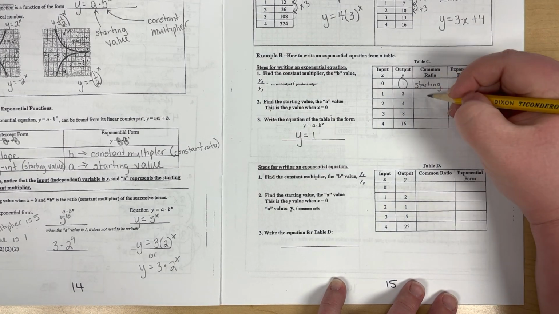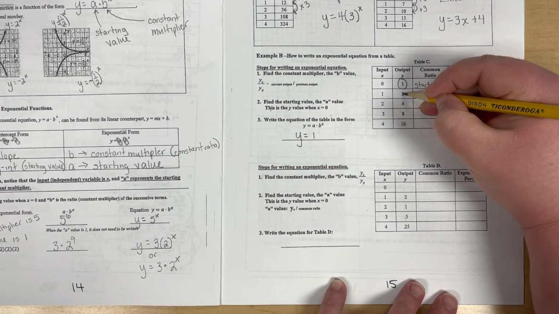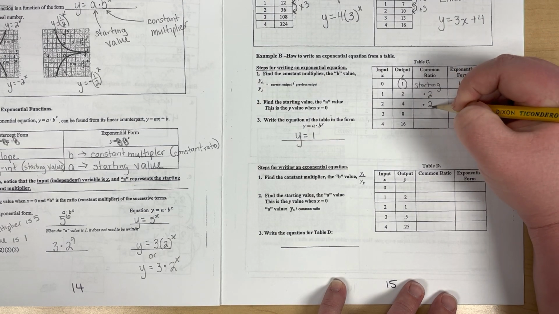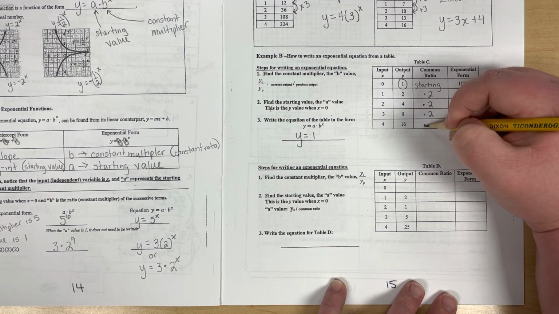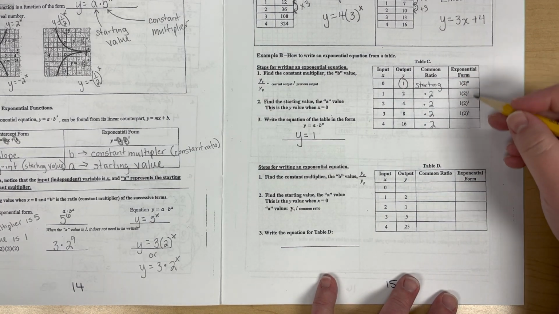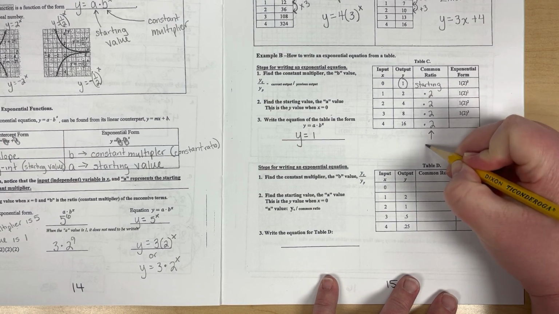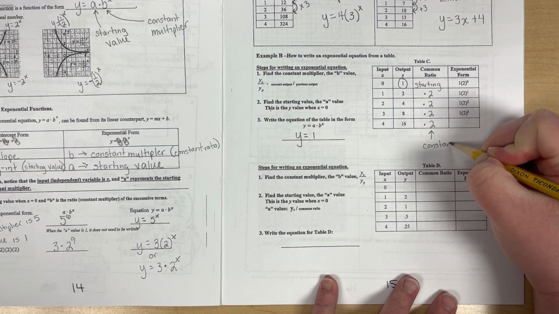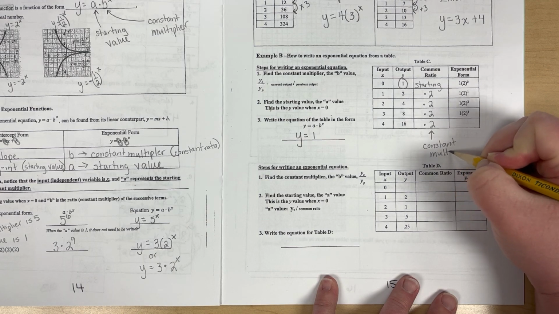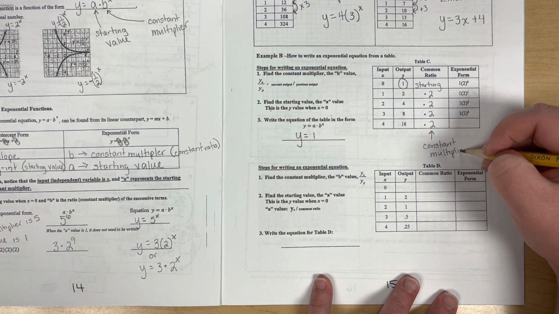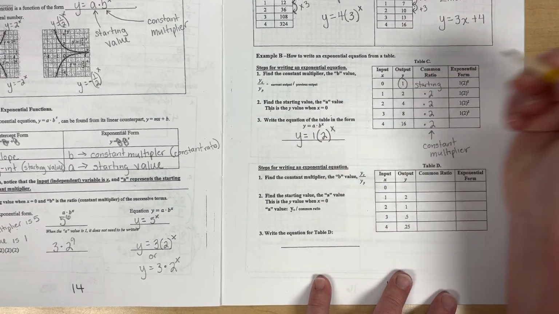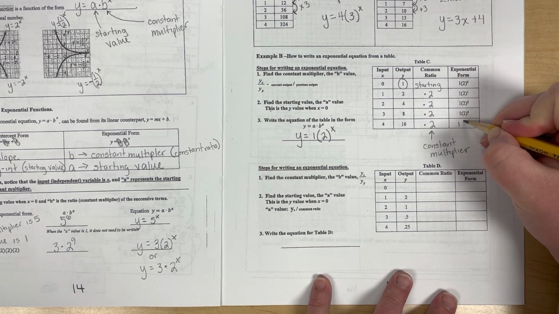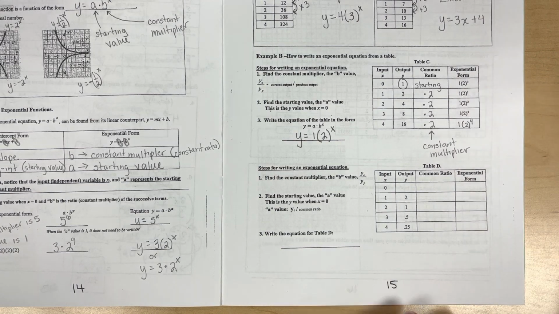To get from 1 to 2, I would multiply by 2. And then 2 times 2 is 4, so I'm multiplying again. 4 times 2 is 8. 8 times 2 is 16. So each time I'm multiplying by 2, so this is my constant multiplier. That's the number I'm always going to put in parentheses. So that means my equation is 1 times 2 to the x power. In this case, for this last one here, it'd be 1 times 2 to the 4th. 2 to the 4th is 16.